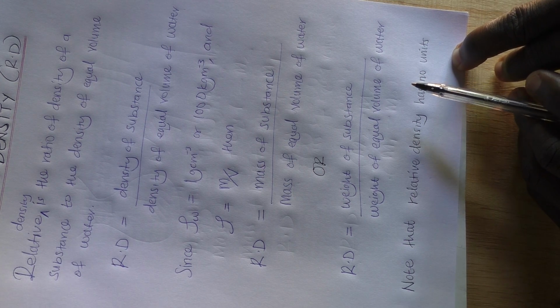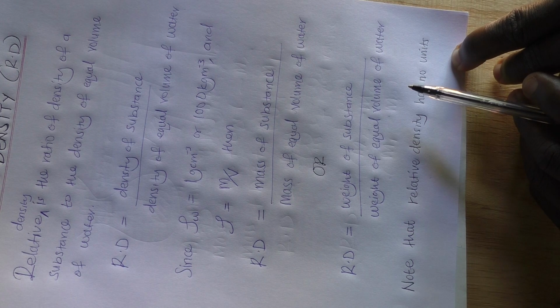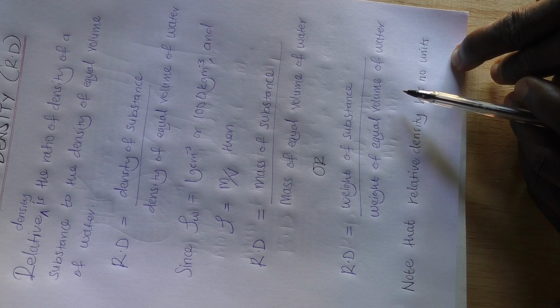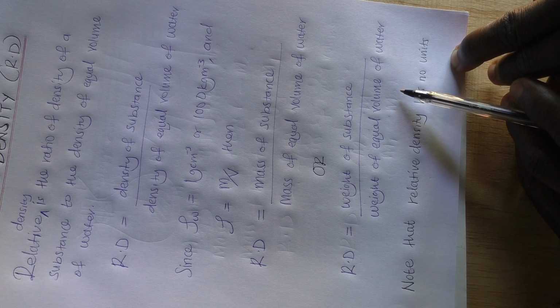And we can define relative density as the ratio of the weight of a substance to the weight of equal volume of water, or we can also define it using mass. That will be the ratio of mass of a substance to the mass of equal volume of water.